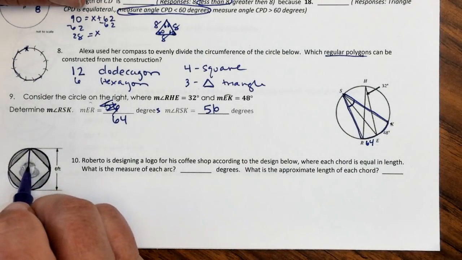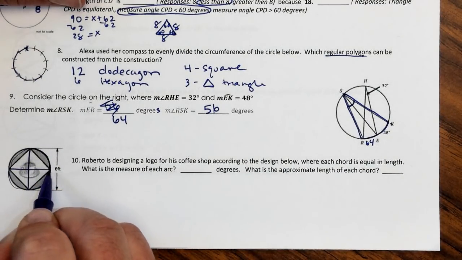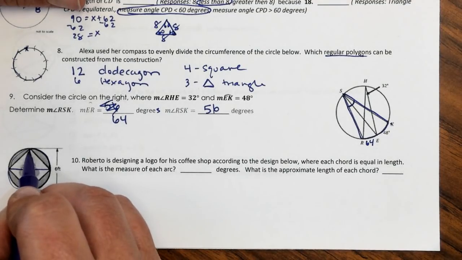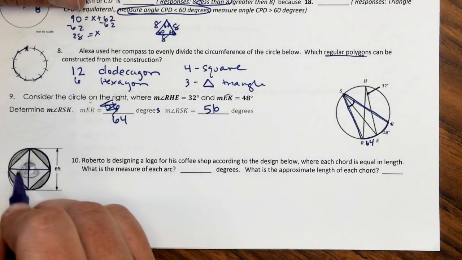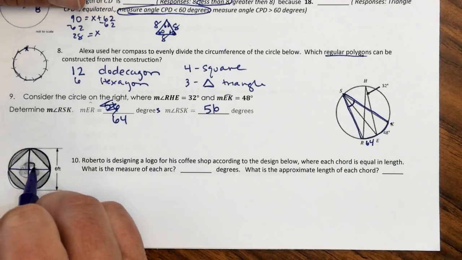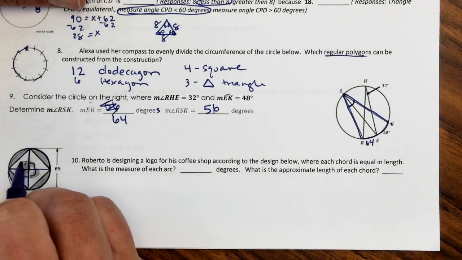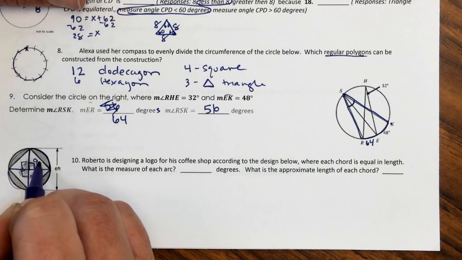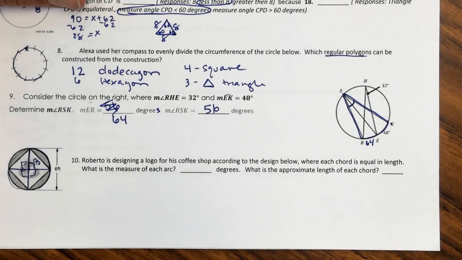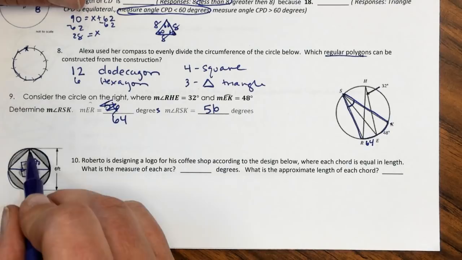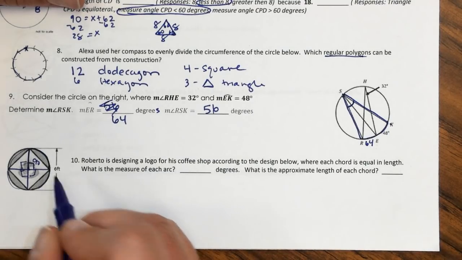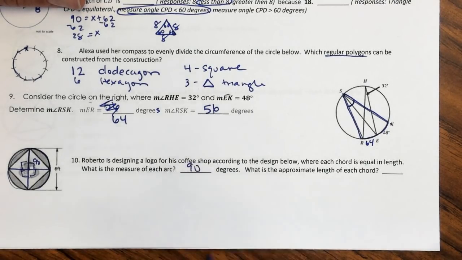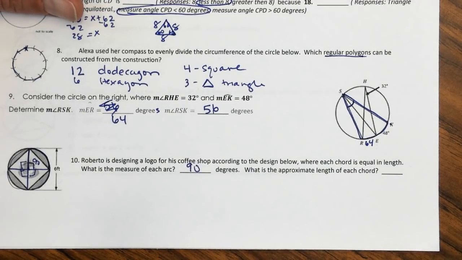We know that this is a square, and if that's a square, then we know that our 360 is divided by 4, which means that these are all 90-degree angles, which means that this is 90 degrees, which means the arc is also 90 degrees because this is the center, and central angle equals arc measure, so 90 degrees. What is the approximate length of each chord?